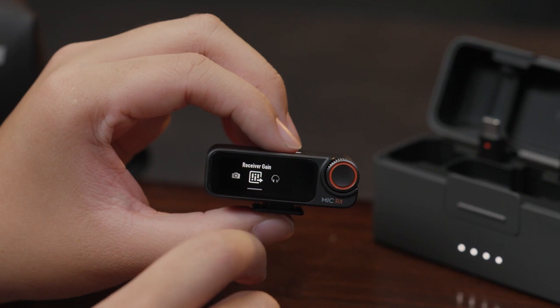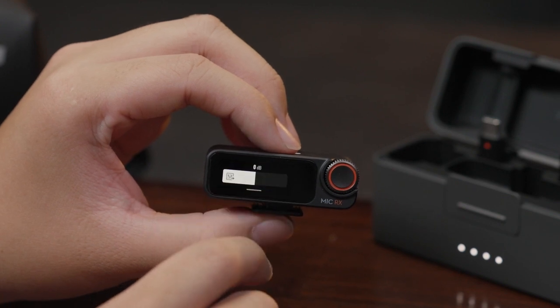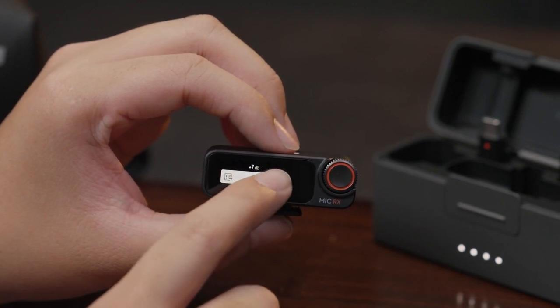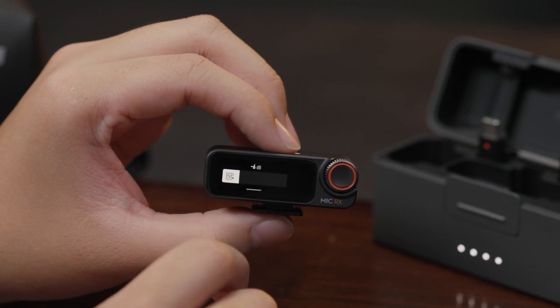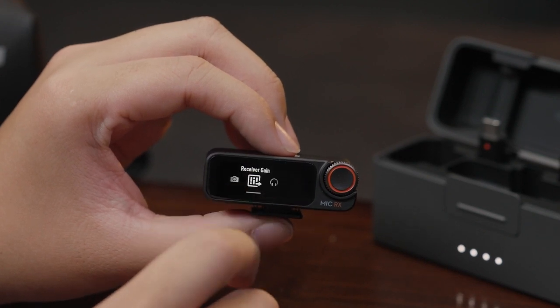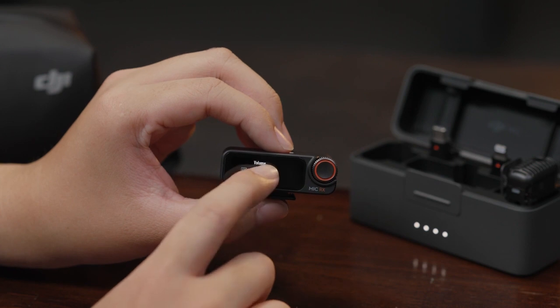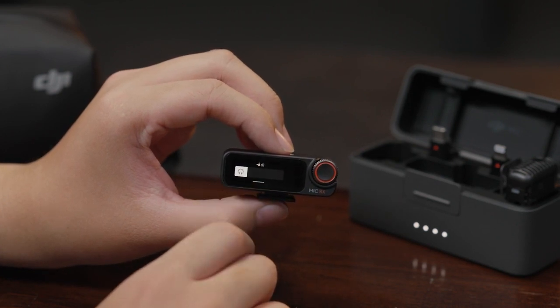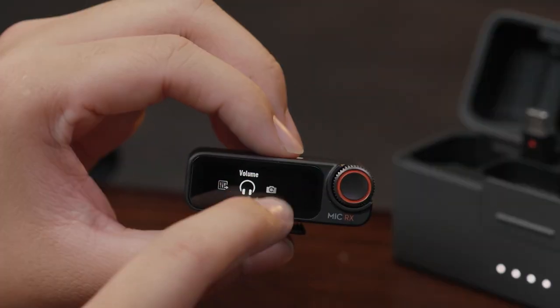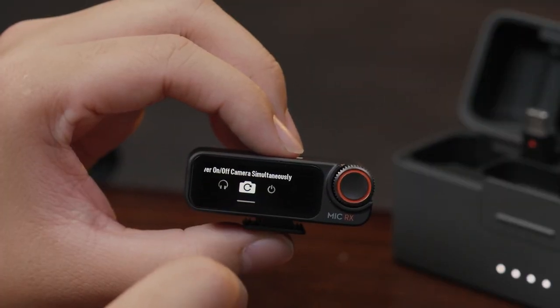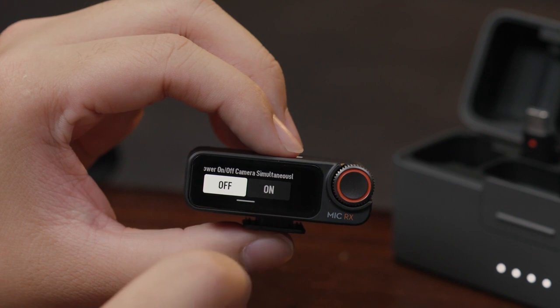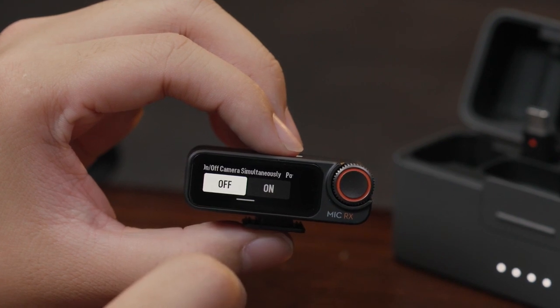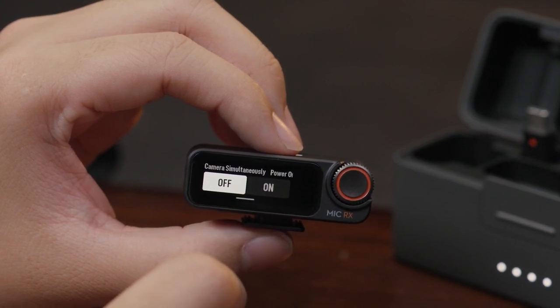Receiver gain. Move the slider to adjust the receiver gain. Volume. Move the slider to adjust the volume. Power on-off camera simultaneously. When enabled, the receiver will automatically power on and off with the camera when connected to the camera.